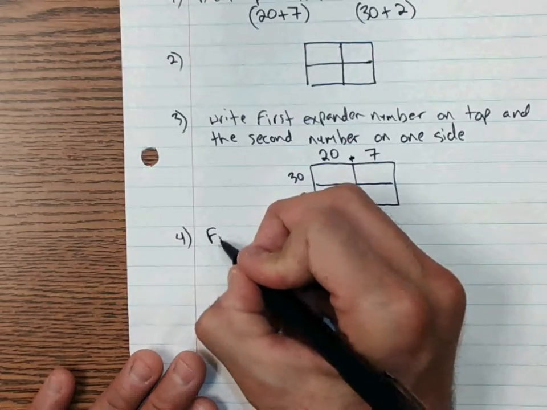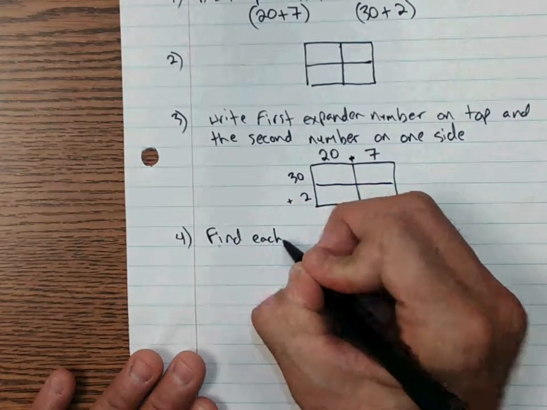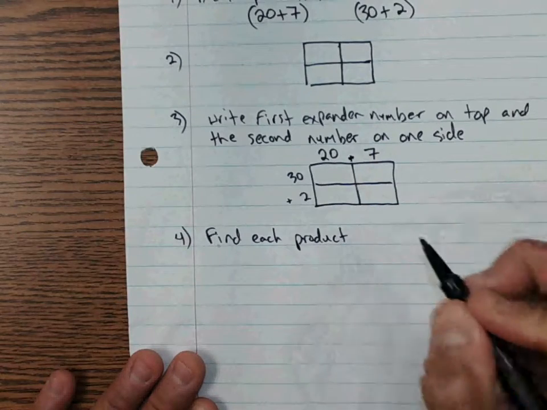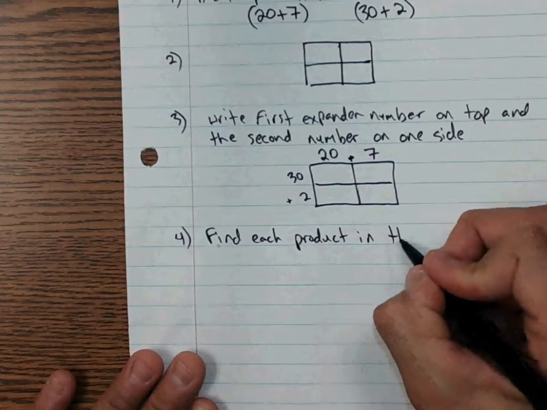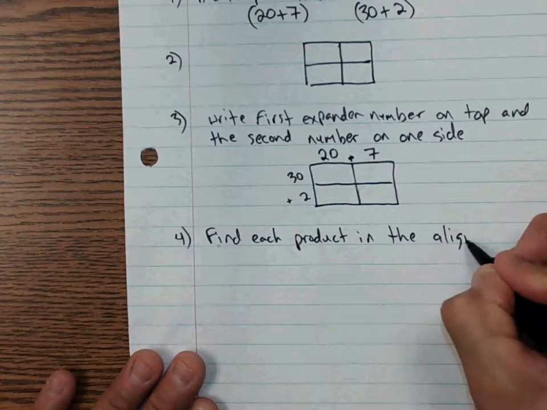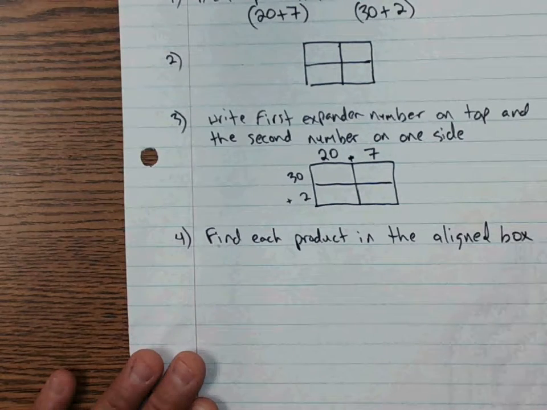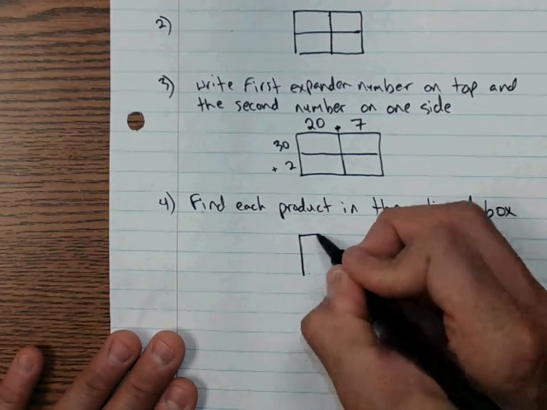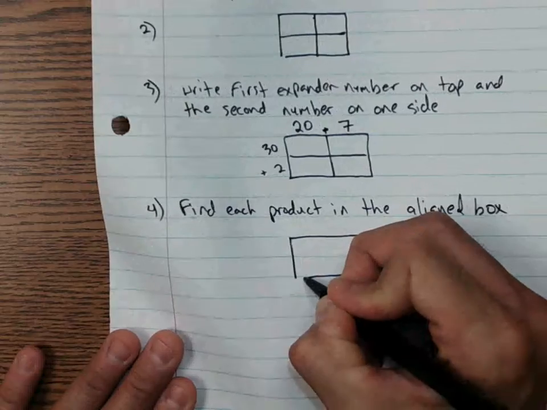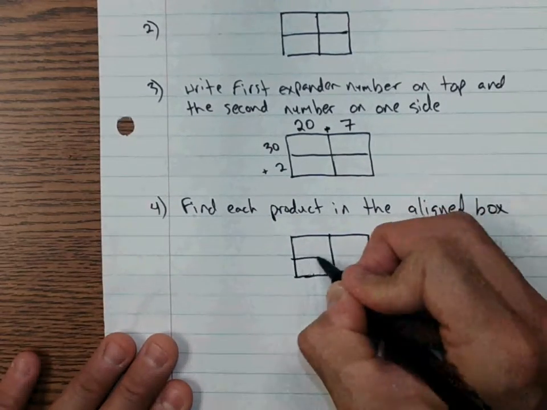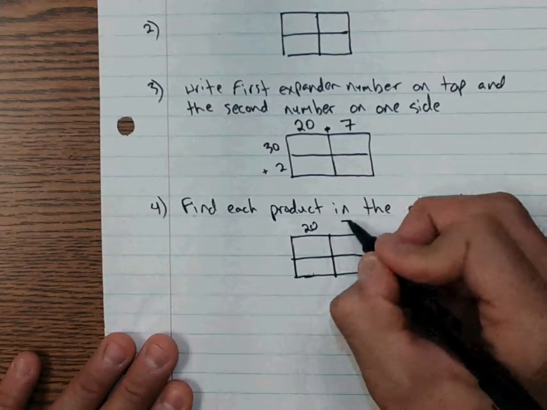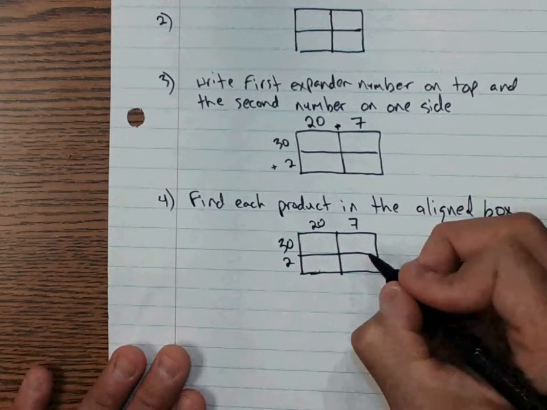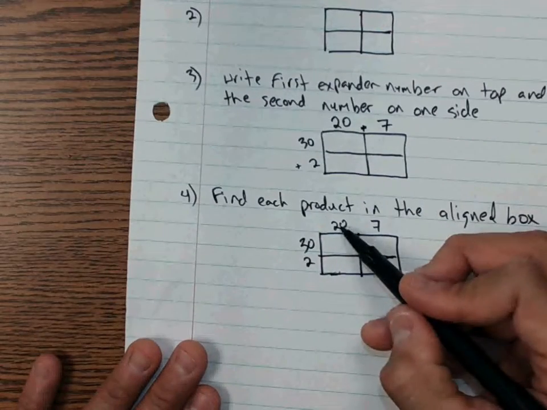Okay? So step 4, you're going to find each product. Product means to multiply. So find each product in the aligned box. I'm going to keep drawing my boxes just to show step by step within these notes. So 27 times 32. What I mean is find each product for each aligned box. I like to start from the top. I'm going to go down.